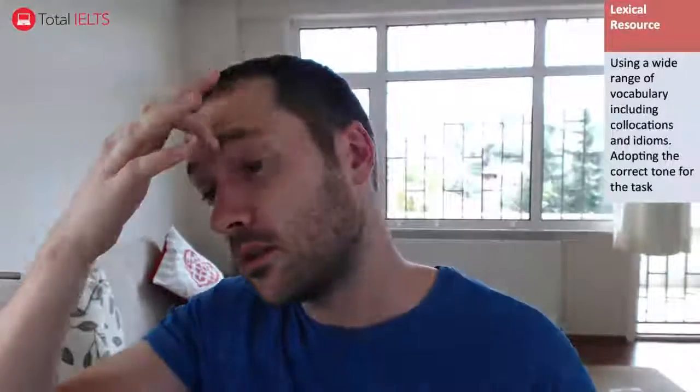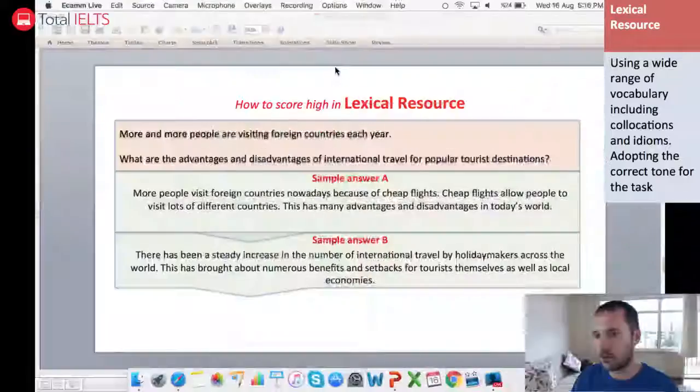Okay, so lexical resource is about using a wide range of vocabulary, including collocations and idioms. Again, we won't get into that today, but the Total IELTS website should have a lot of information on those two figures of speech. Adopting the correct tone for the task. Okay, so let's assess an answer for lexical resource. In fact, I have two answers, and we will try to decide which one is the better of the two.